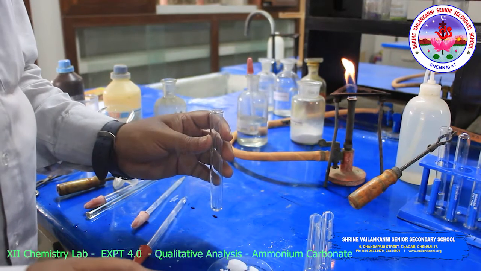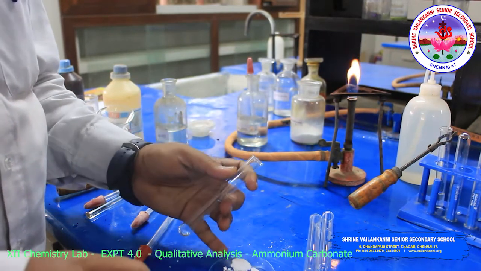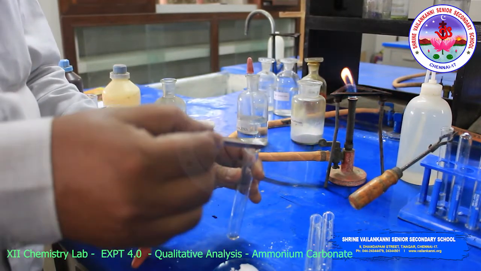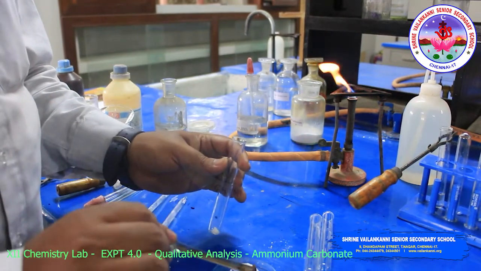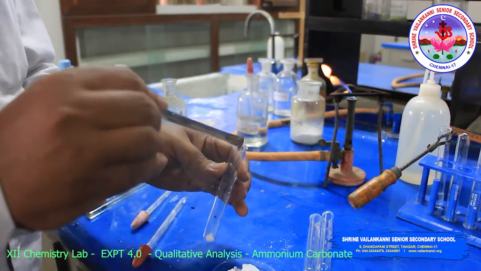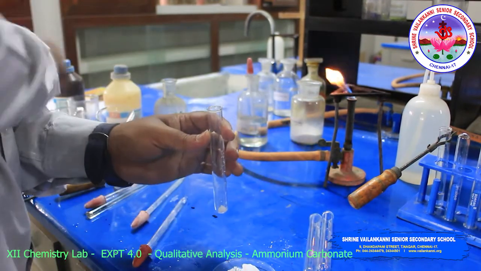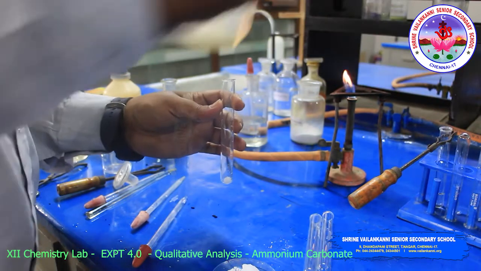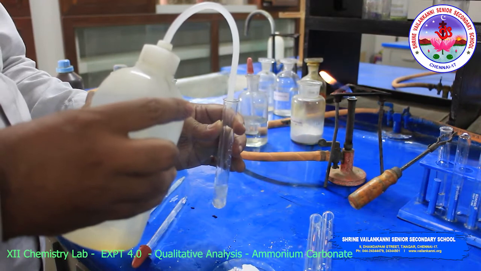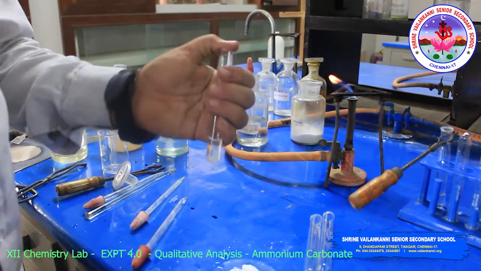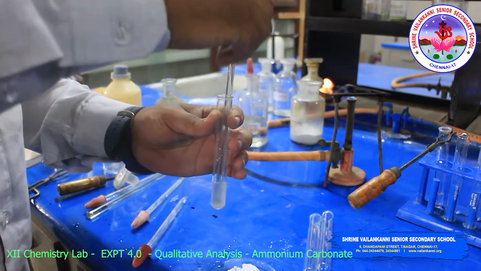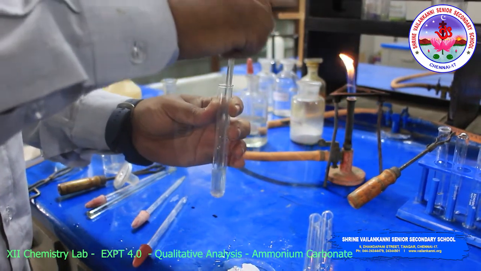Now we will do the tests for the basic radical. Prepare the original solution: take a small amount of the substance and prepare the original solution. With the help of a glass rod, dissolve the substance.